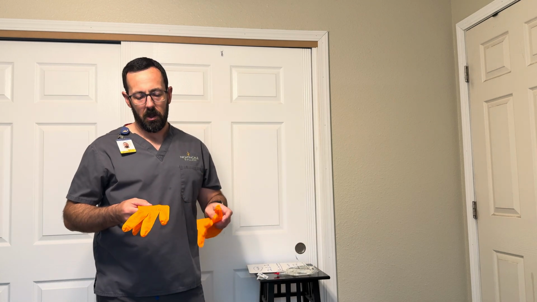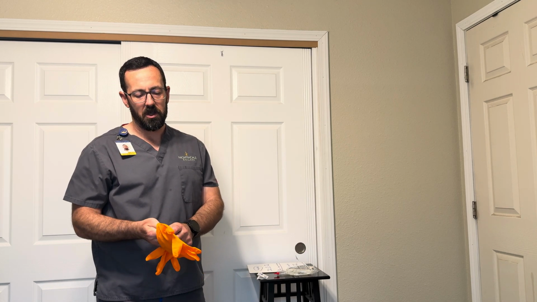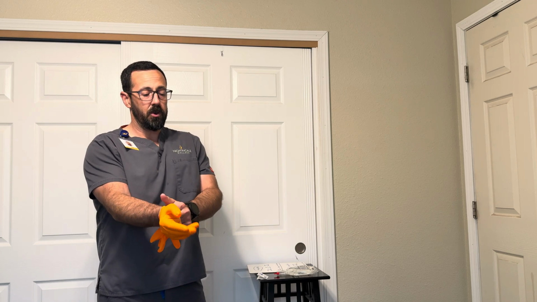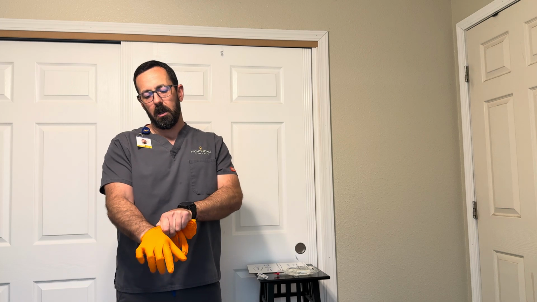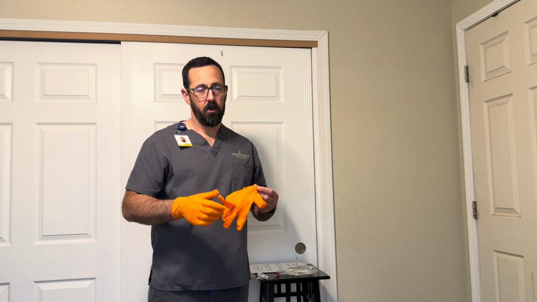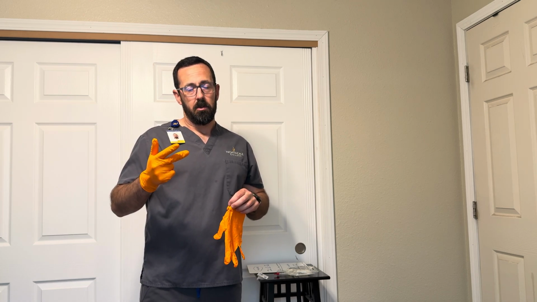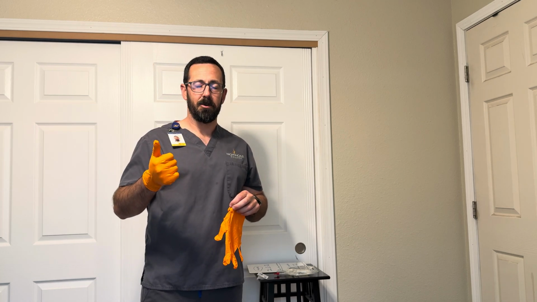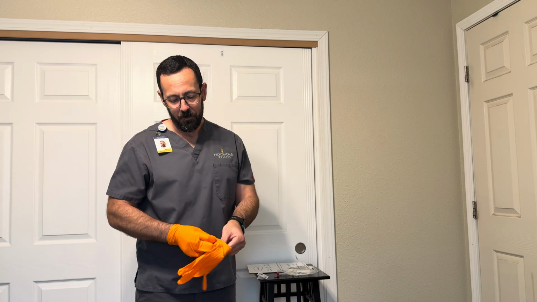As I walk into the patient's room, I'm also going to shut the door or pull the curtain across for patient privacy. I'm going to verify the patient with 2 patient identifiers, and then also verify the 6 rights of administration: right patient, right medication, right dose, right route, right time, and right documentation.